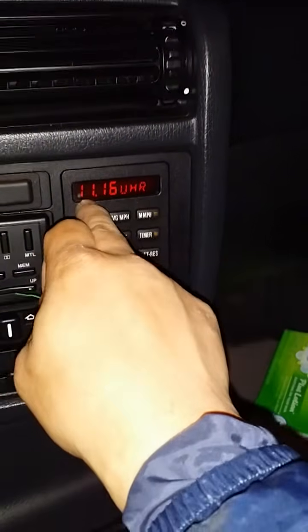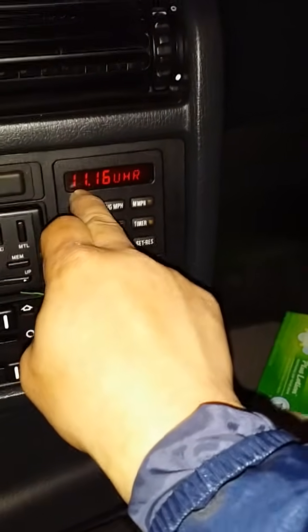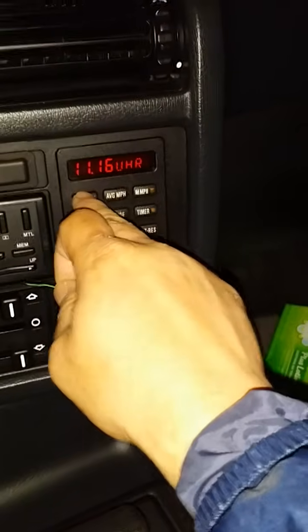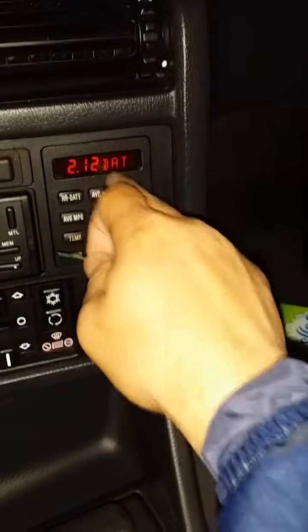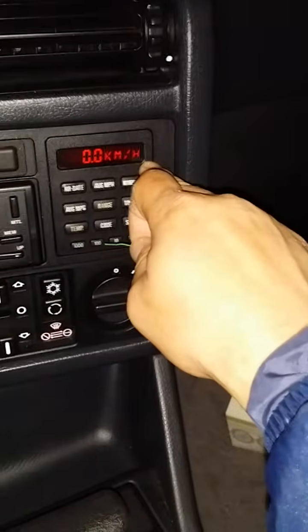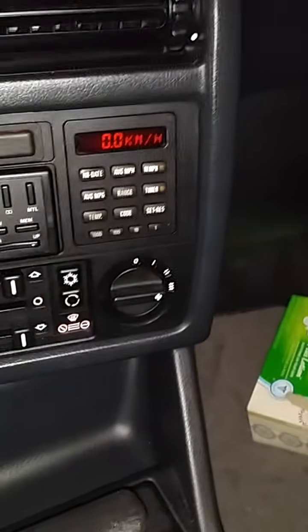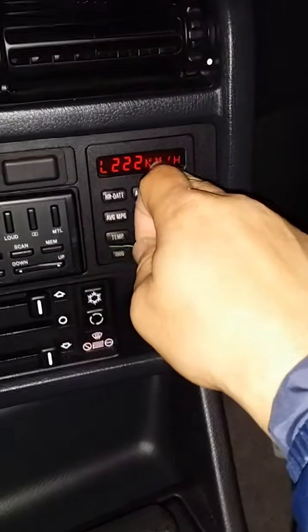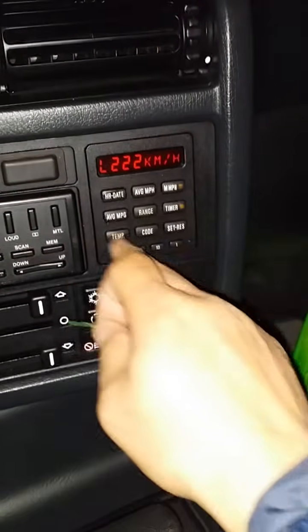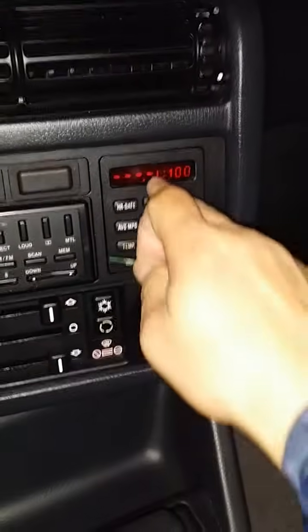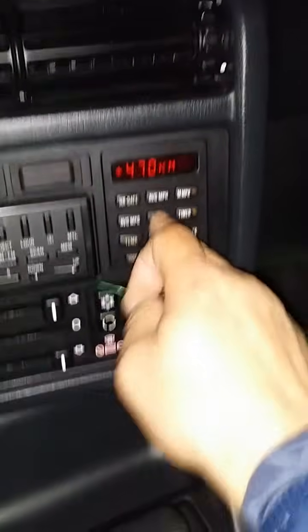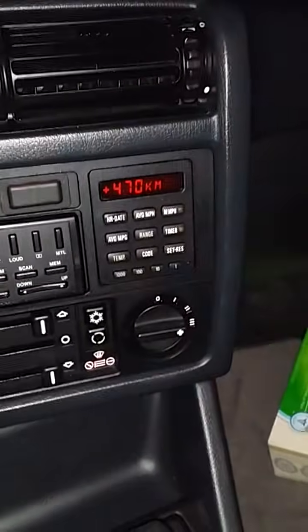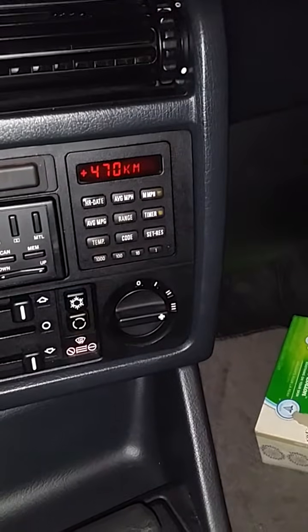So 11 o'clock and 16 minutes, and we got the 12:12 date. If I go to average miles per hour, it says kilometers per hour, and I go here, miles per hour, it says liters and kilometers per hour. So we're going to go to average miles per hour, same thing. It says liters per 100. The range says kilometers.